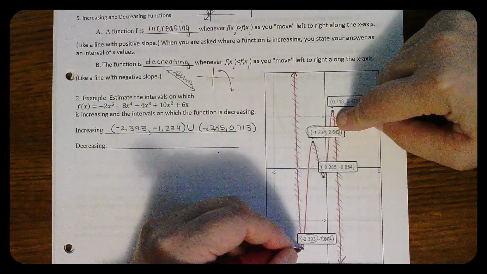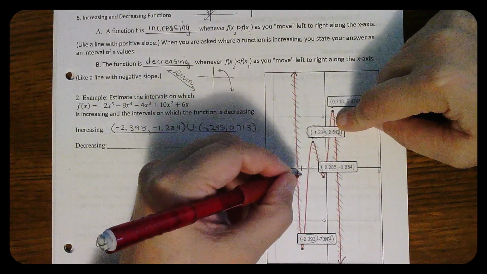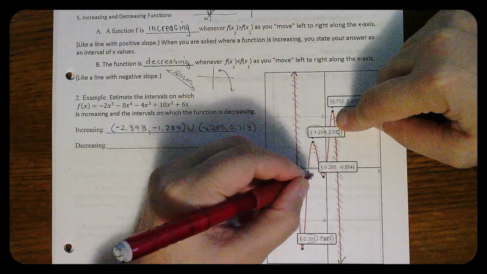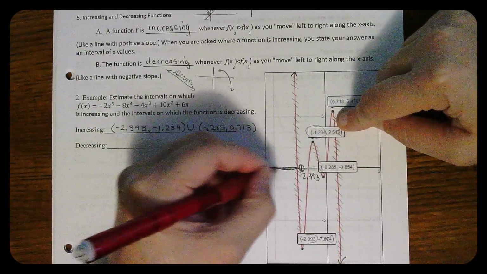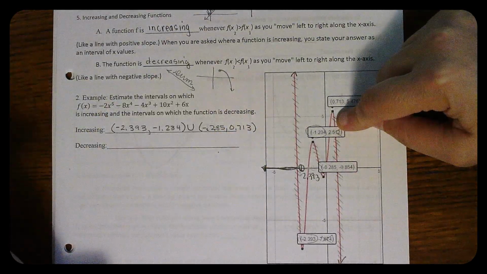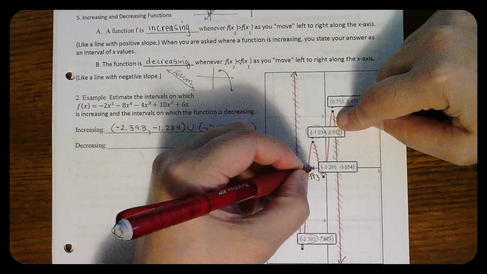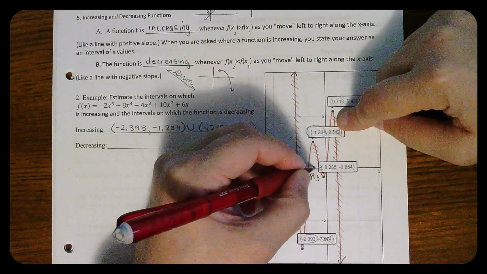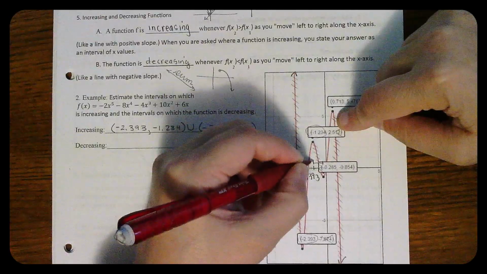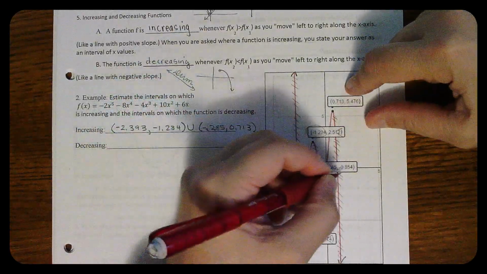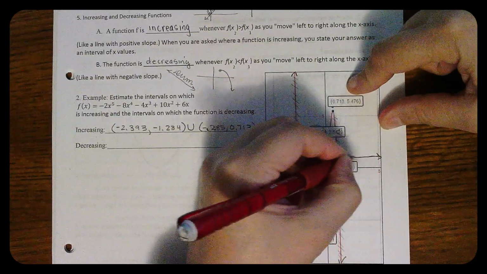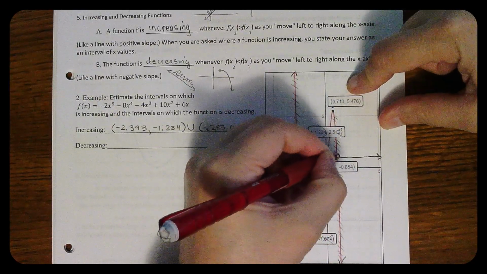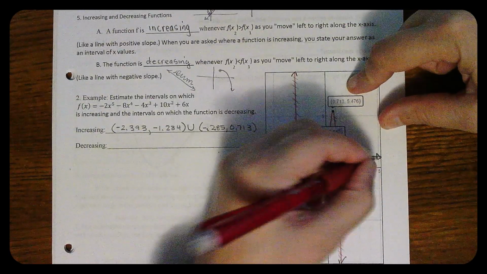So this is negative 2.393. And from here on forever and ever, that's where the function is decreasing. And then from here to here, right here, that's where the function's decreasing. And then from here to infinity, that's where the function's decreasing. So that's really tough to make that change.